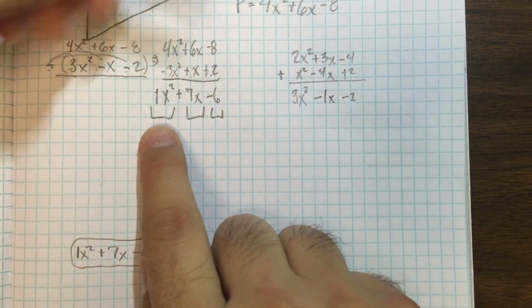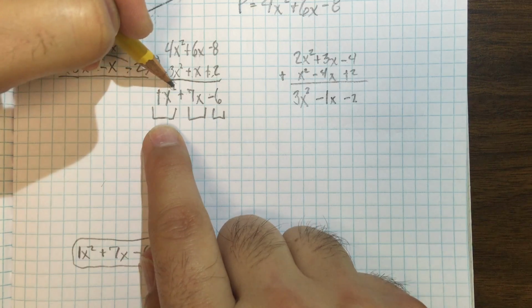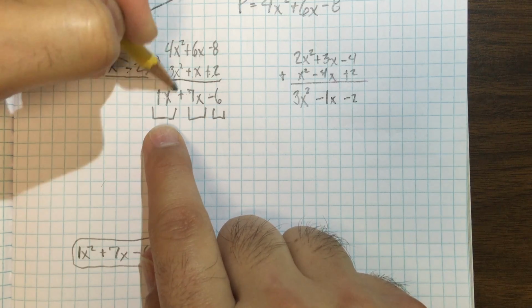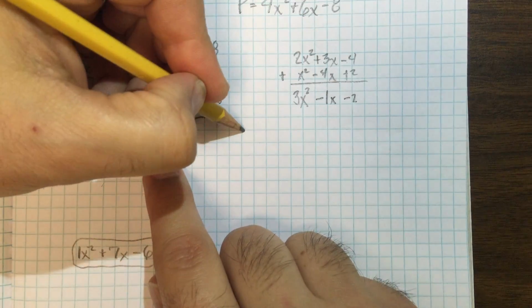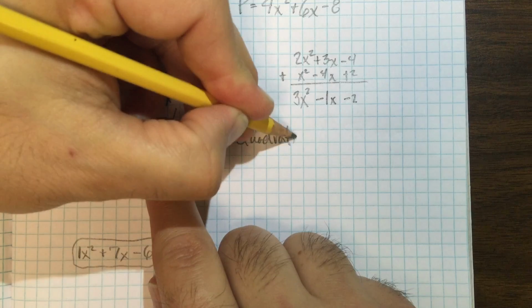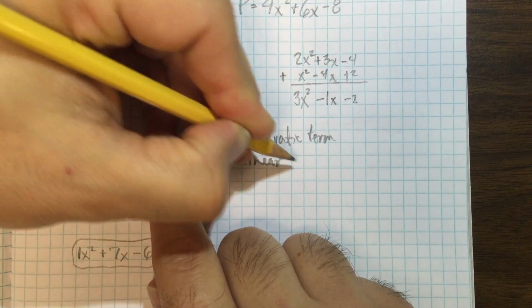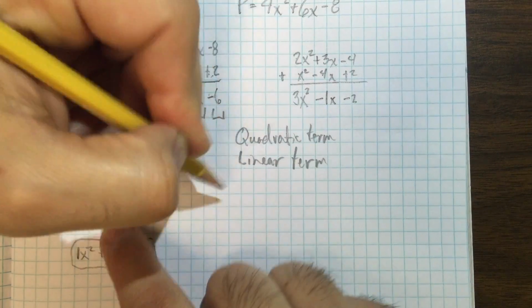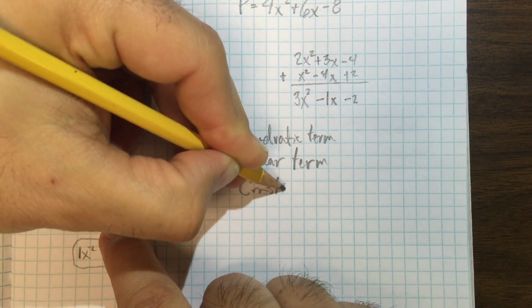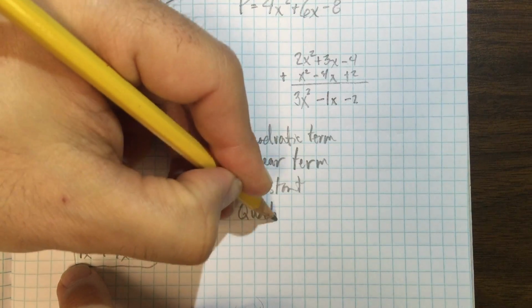So the quadratic term is the term that has the variable squared. So I'm going to write quadratic term, linear term, constant.